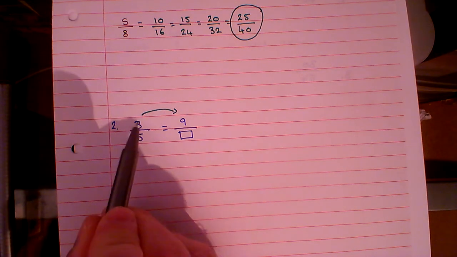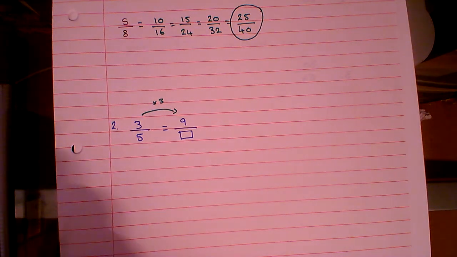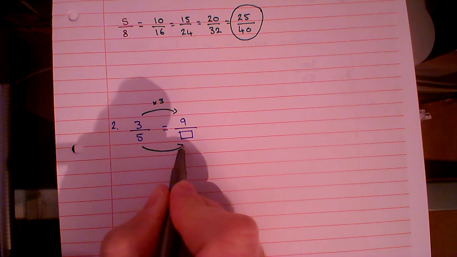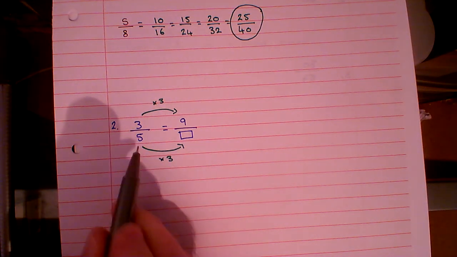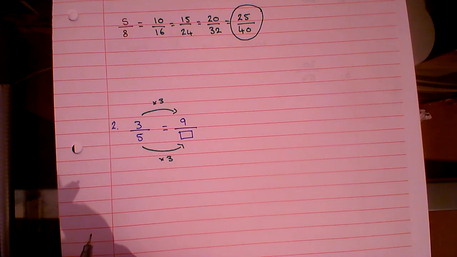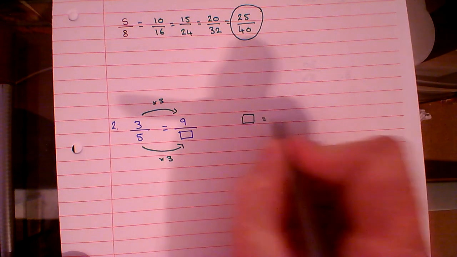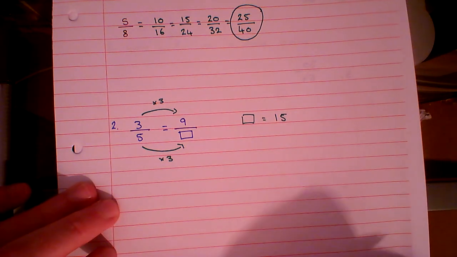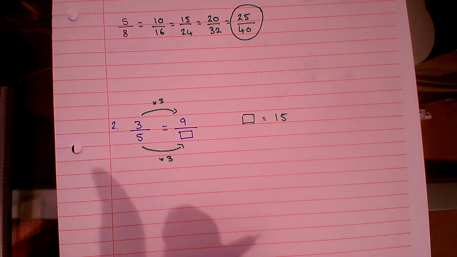Well, quite simply, 3 times 3 is 9, we know that. Now remember that golden rule that I mentioned about 30 seconds ago? Whatever you do to the top of a fraction, you must also do to the bottom. So to fill in that blank, we've got to go 5 multiplied by 3. So 5 times 3 is 15. So the blank box is equal to 15. Okay, and that very simply is how we're going to find equivalent fractions.